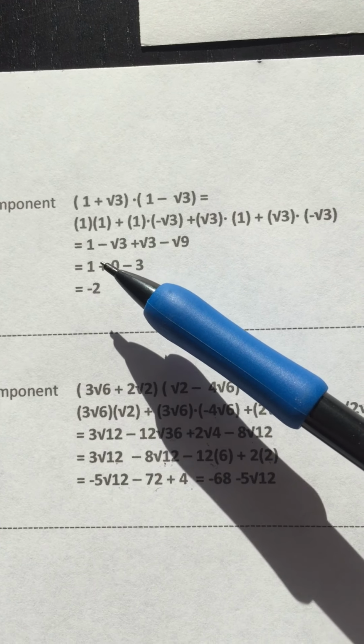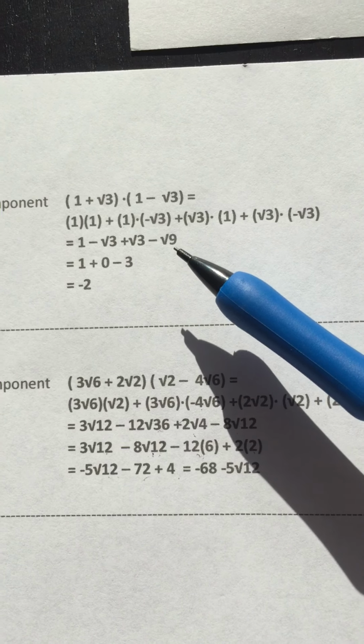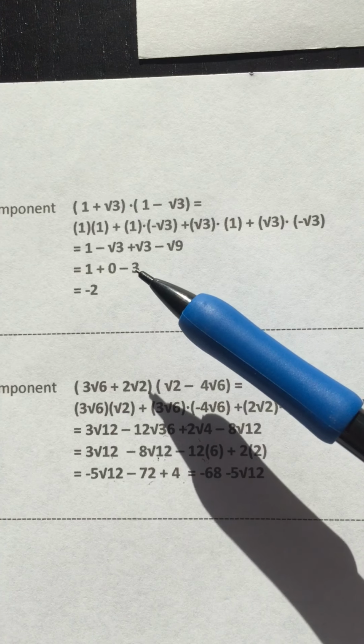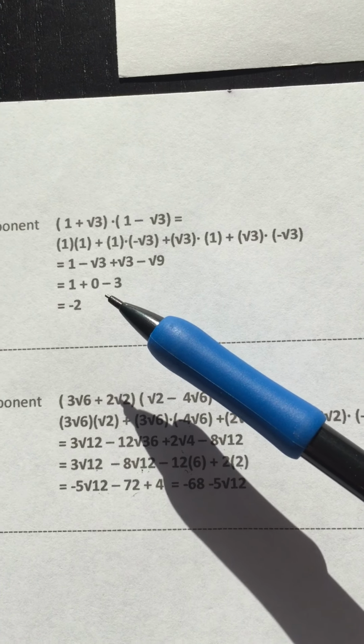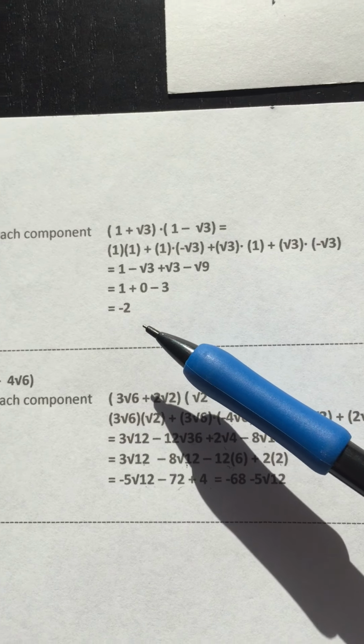So that leaves me with 1 minus the square root of 3 plus the square root of 3 minus the square root of 9. So I have 1 plus 0, so those 2 terms cancel out, minus 3, which is just minus 2.